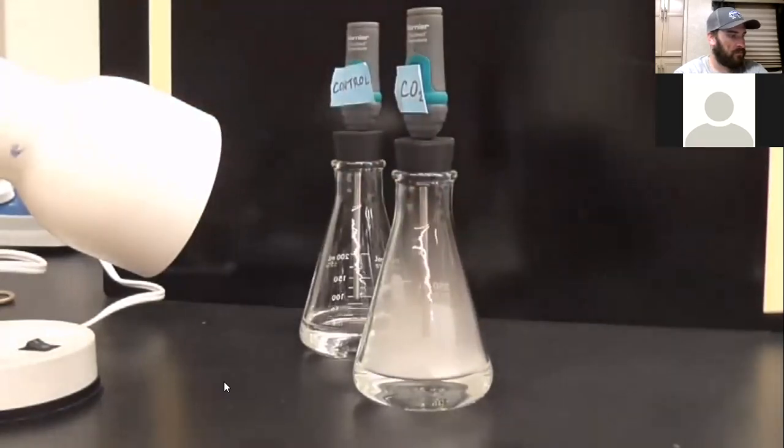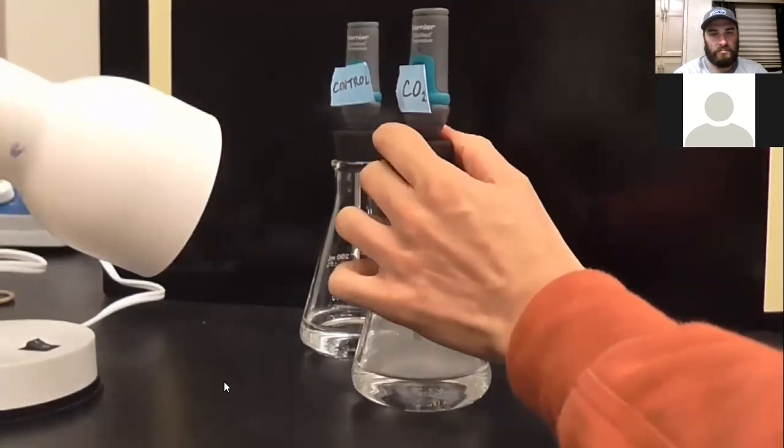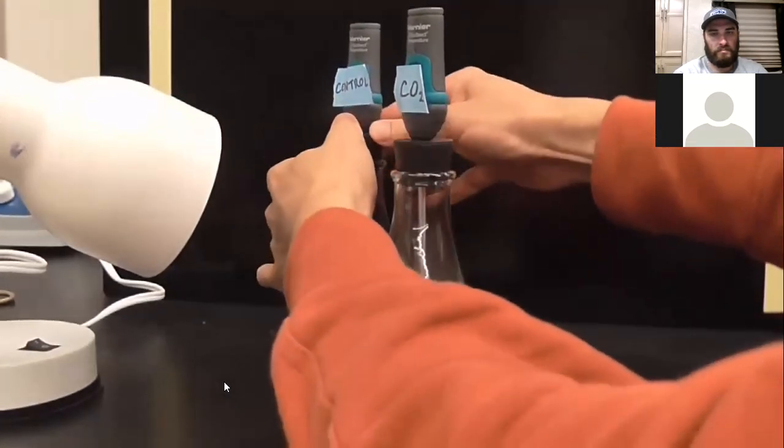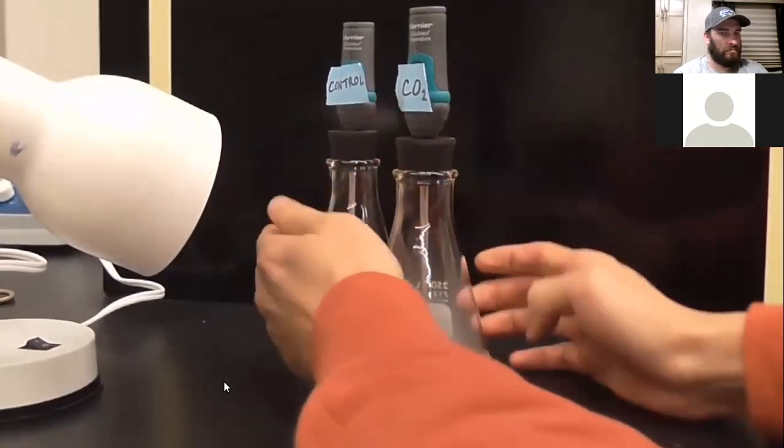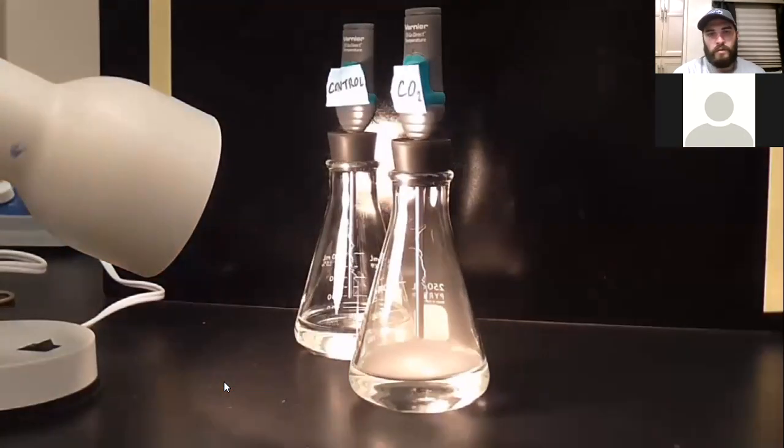Right now, our CO2 environment is sitting at 22.3 degrees Celsius, while our control environment is sitting at 24.5 degrees Celsius to start. All right, with those figures in mind, let's just go ahead and do a double check to make sure these are both well sealed. But with those starting figures in mind, go ahead and flip the light on and start recording data.